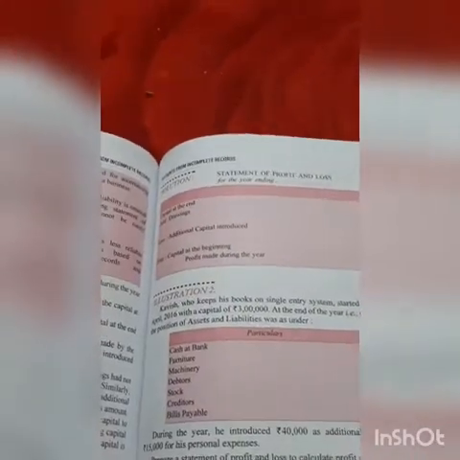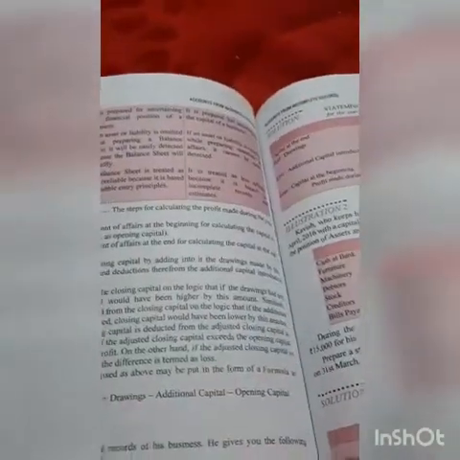And here we have the missing figure as capital. Capital is not mentioned. After subtracting the liabilities from the assets, the balancing figure that comes will be your capital in this statement of affairs. Now one more thing you have to remember. When we did the accounting equation in the 6th chapter at the start, we calculated a formula to find out profit. I hope you all remember.